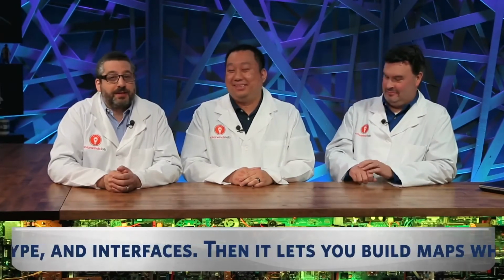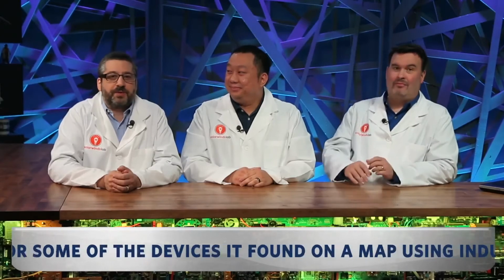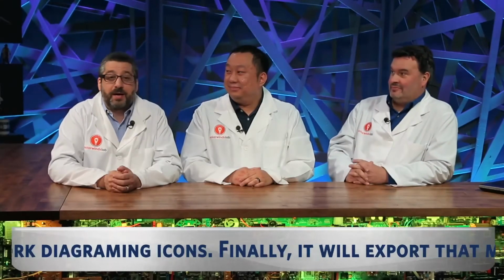What was the first one? Well, since I'm new here, what is that? Right. Okay, so let me take care of that one really fast. Ready? Okay. Network Topology Mapper is a standalone tool that will quickly and efficiently scan your network, automatically identifying key information about devices, things like name, vendor, device type, interfaces. Then it lets you build maps where you display all or some of the devices it found on a map using industry standard network diagramming icons. Finally, it will export that map for use in other tools. When it absolutely positively has to be explained on time, Leon Adato. Thank you. Yes, all right, so that was pretty amazing, actually.